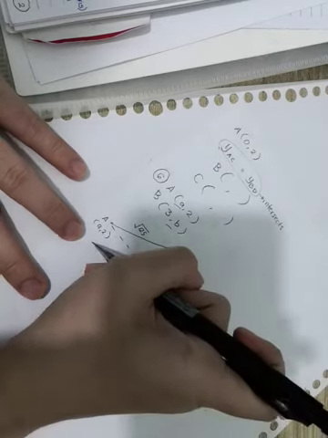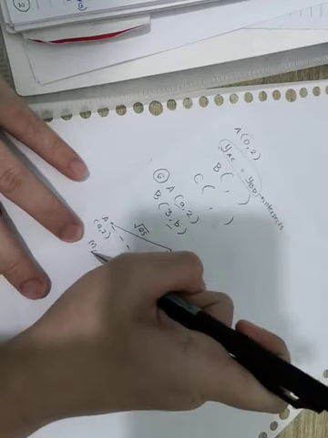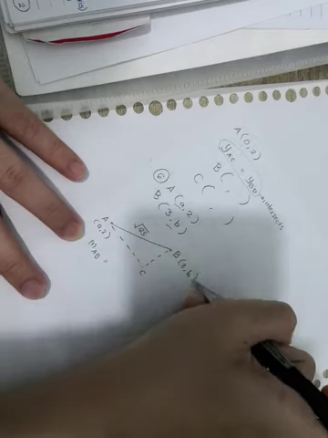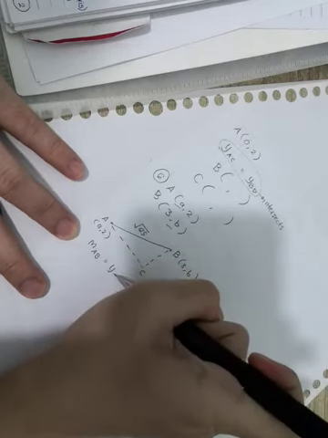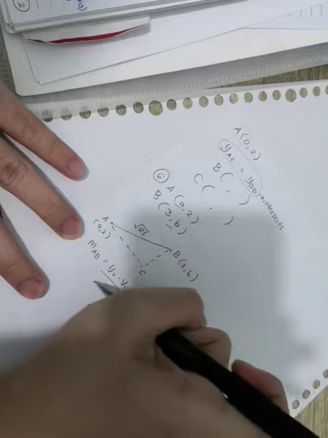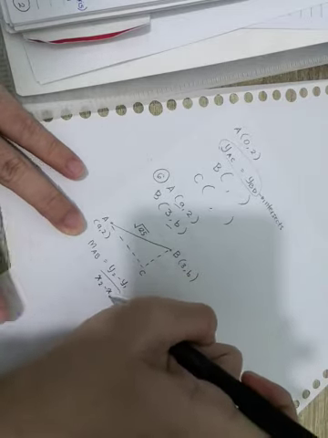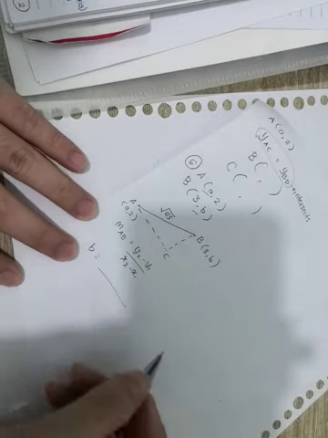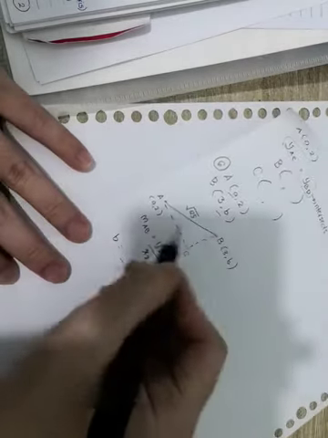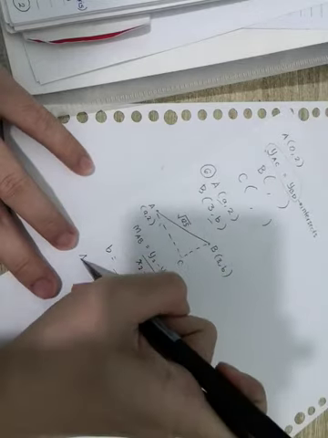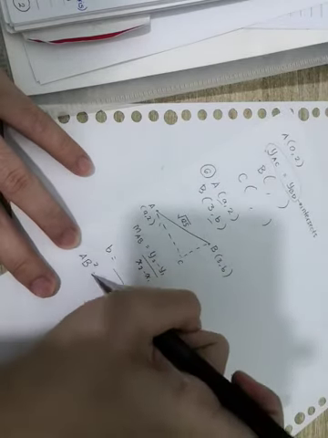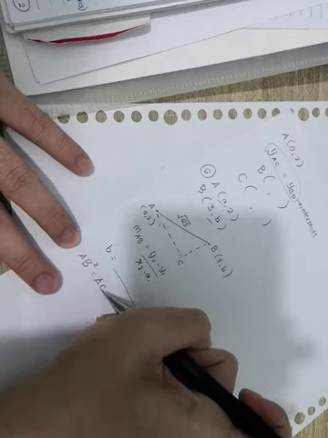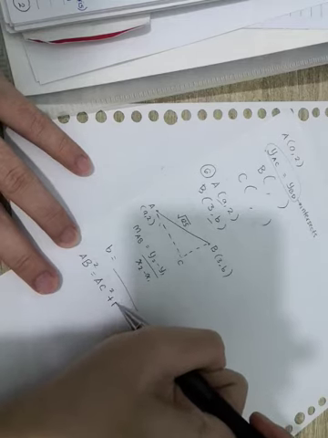Okay, we find the gradient first. y2 and then x2. We'll have this kind of equation, b equals what? Right? Then from this one, put in Pythagoras theorem, AB squared equals AC squared plus BC squared.